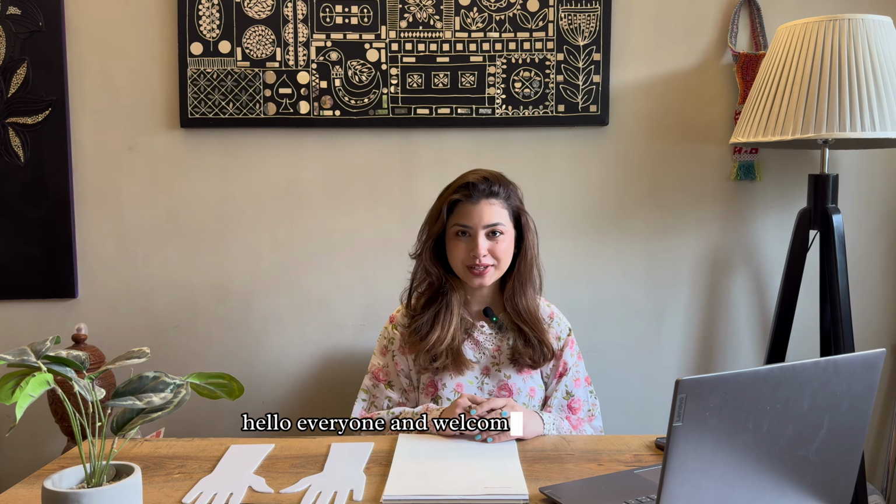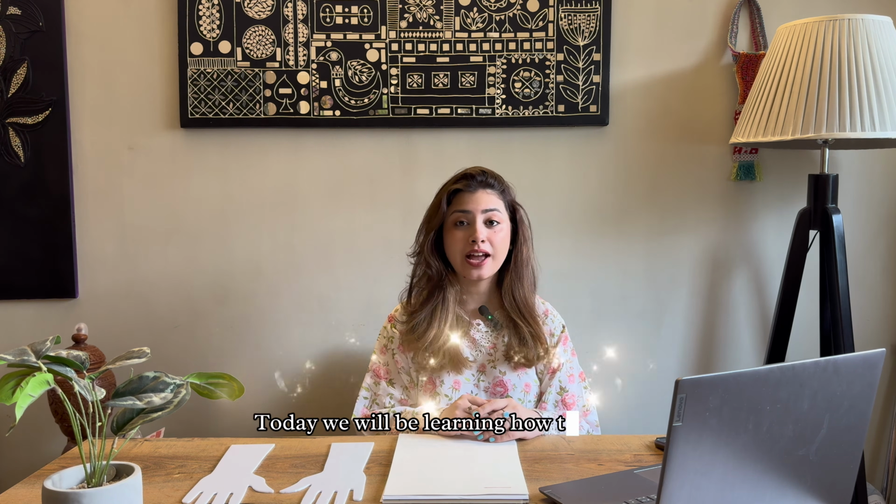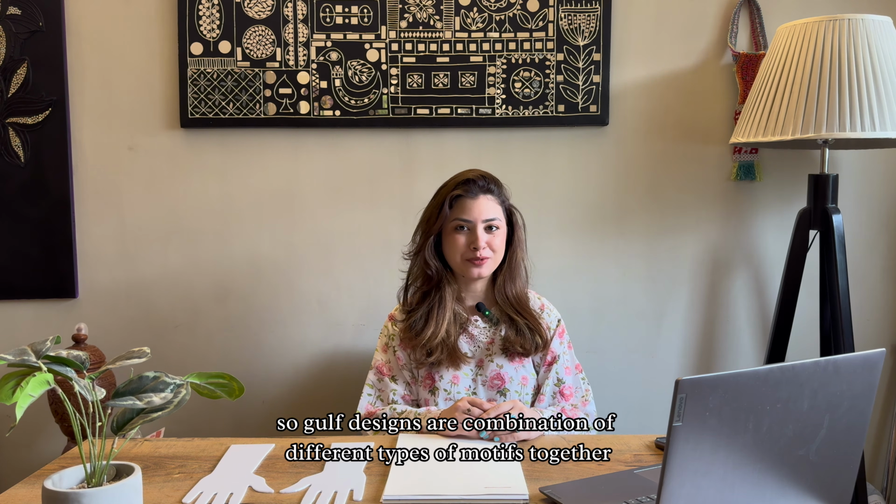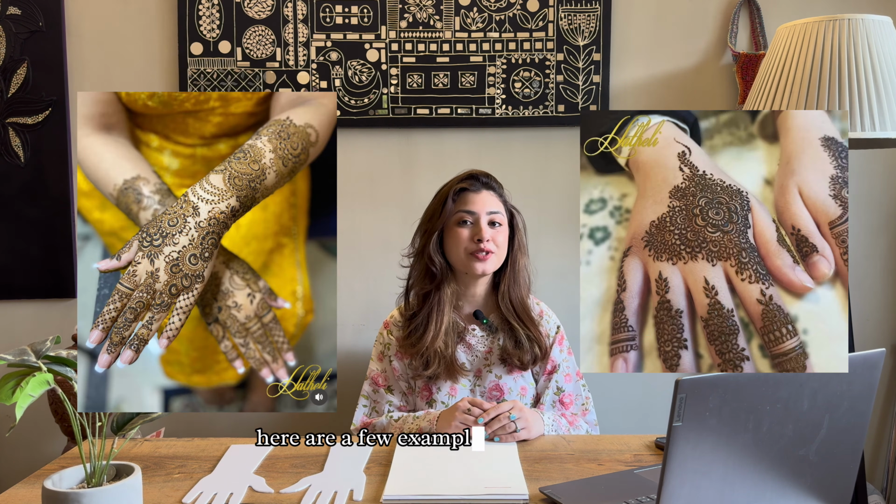Hello everyone and welcome to lesson number 2. Today we will be learning how to make Gulf designs. So Gulf designs are a combination of different types of motifs together. Here are a few examples of Gulf designs.